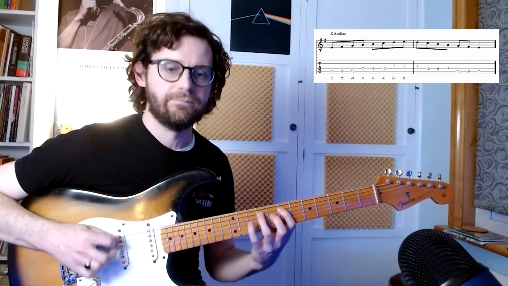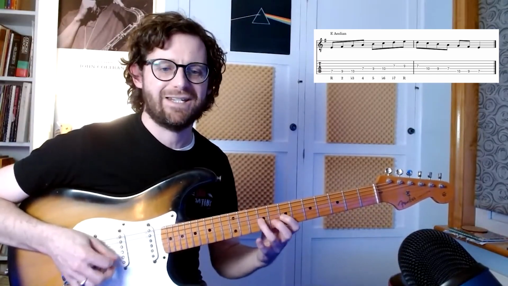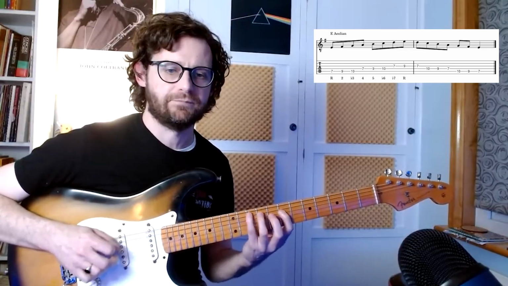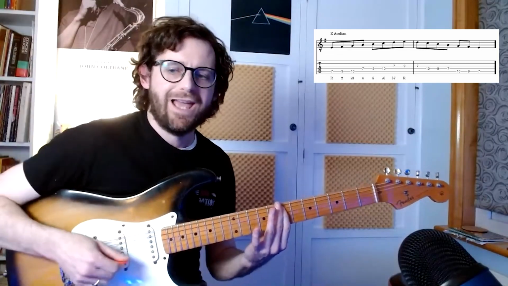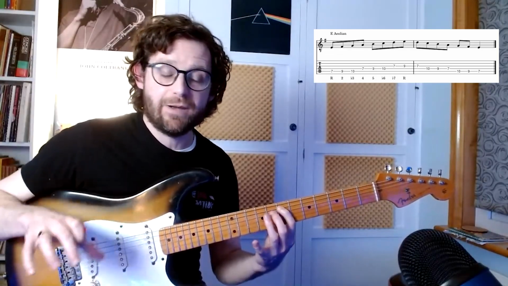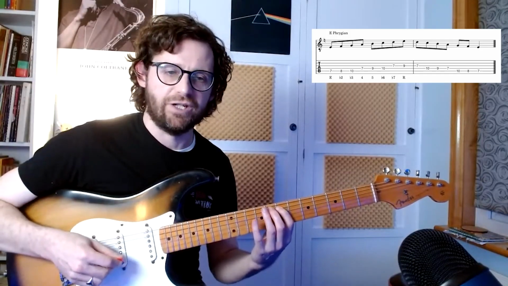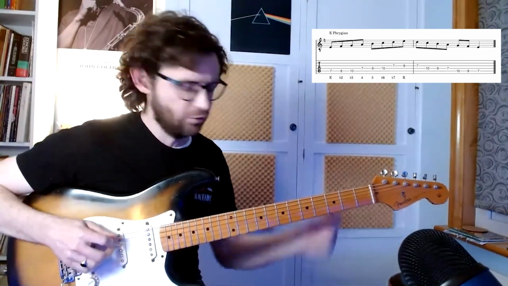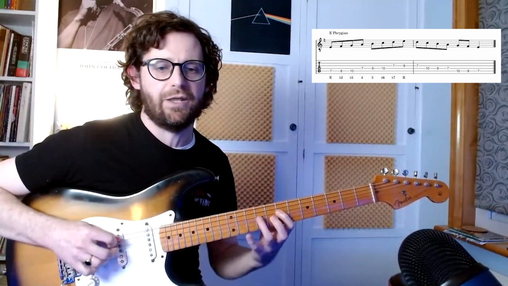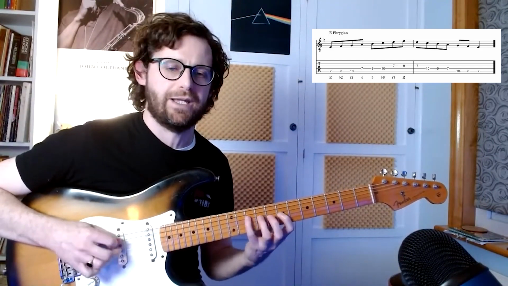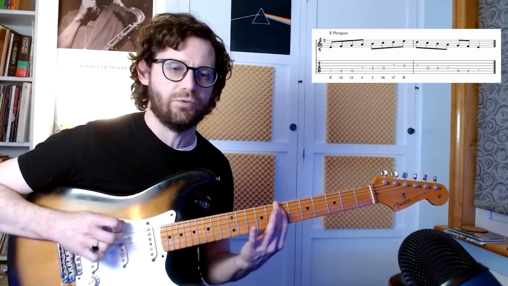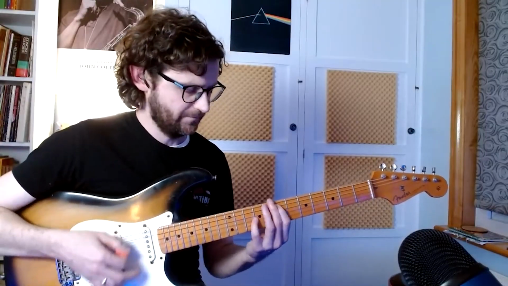Here we go, 2, 3, and 4, and so flat 6 gives us Aeolian. And then we're going to keep Aeolian but flatten the second to play Phrygian. Here we go, 2, 3, and 4, and 1, and 2, and 3, and 4, and 1, and 2, and 3, and 4. Cool. I love the sound of that mode.